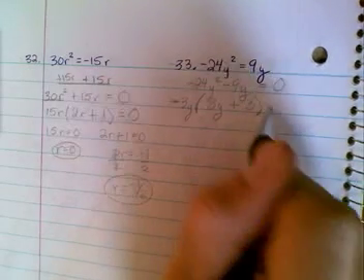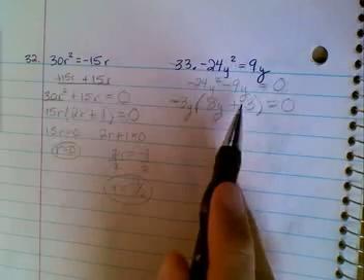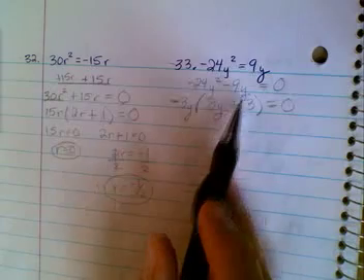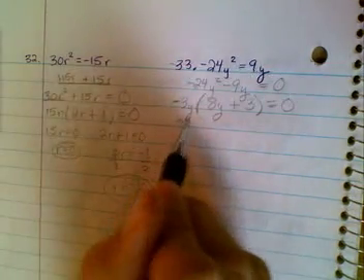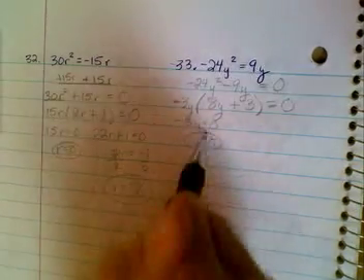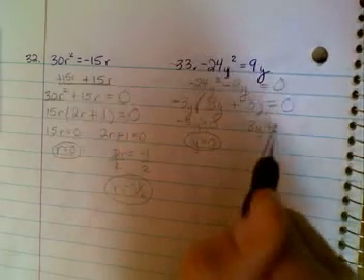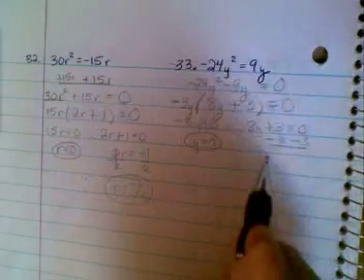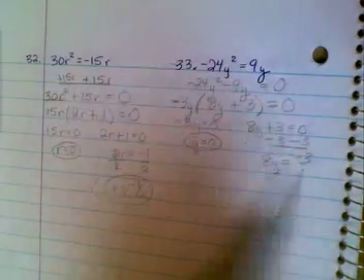3. Now really take your time when you factor that one. If you're dividing that one by negative 3y, you'll get a positive 3. Okay, so negative 3y equals 0 implies that y equals 0. And then 8y plus 3 equals 0. Subtract 3. 8y equals negative 3.